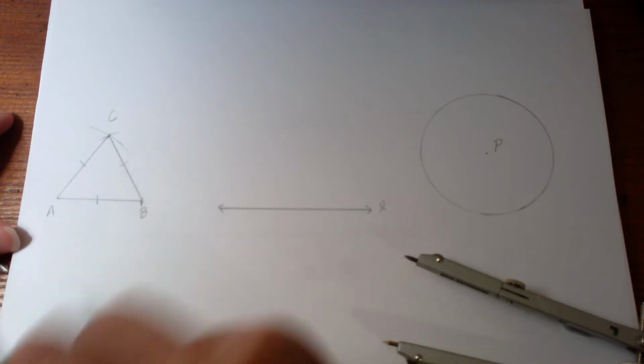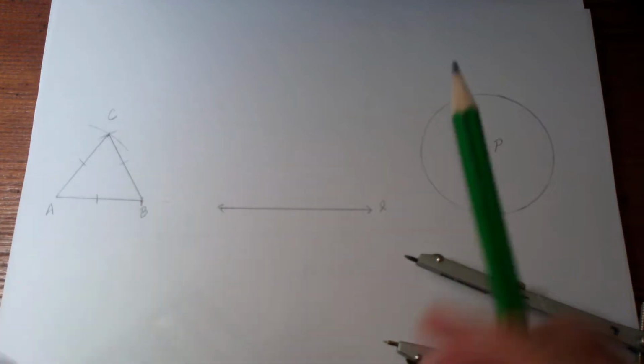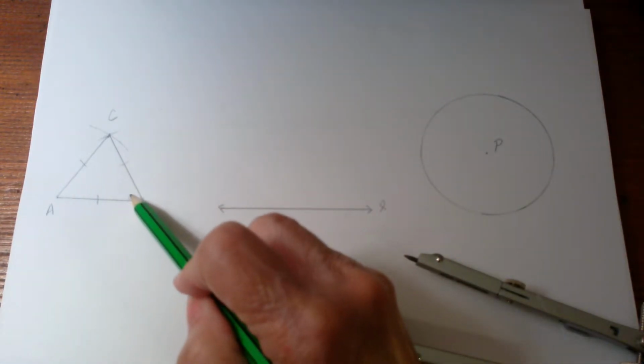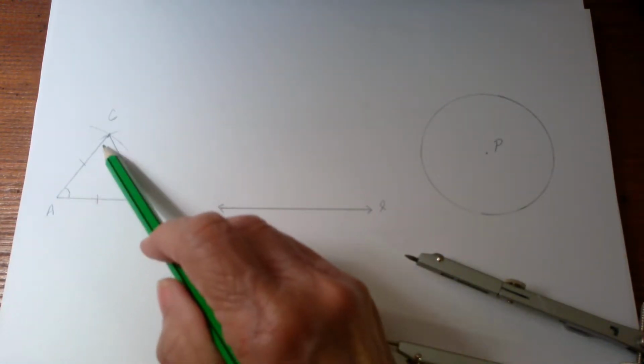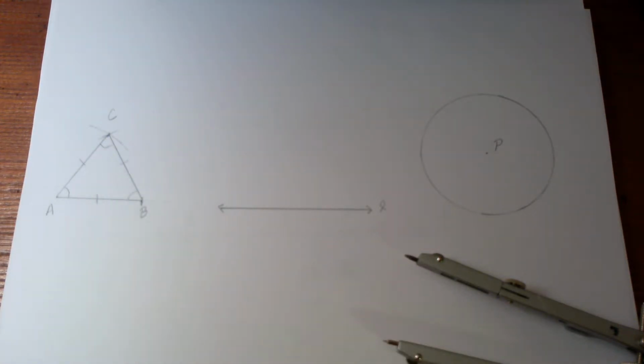Now there are some very special facts about an equilateral triangle. It also is equiangular, which means all three angles will measure 60 degrees, because the sum of the measures of the angles of a triangle is 180. And if I have three equal angles that add to 180, then each angle is 60. Now, I'm not trying to teach you that fact today. I just wanted to show you how to construct for yourself an equilateral triangle.